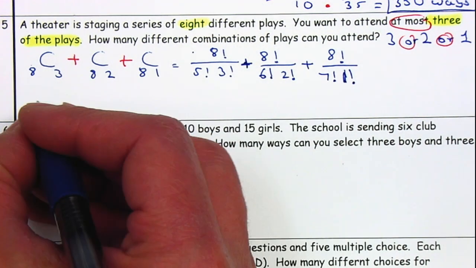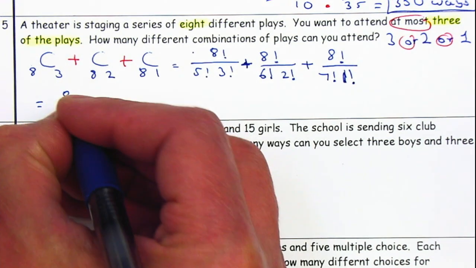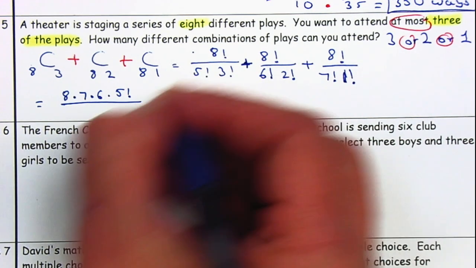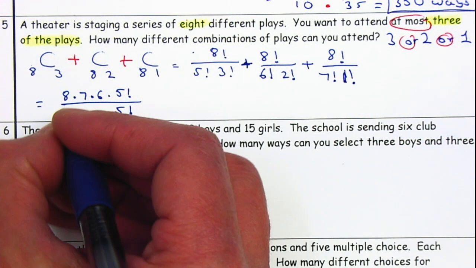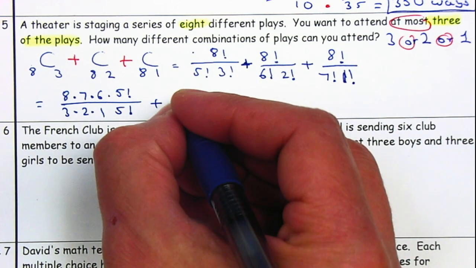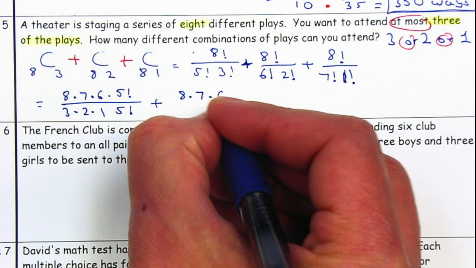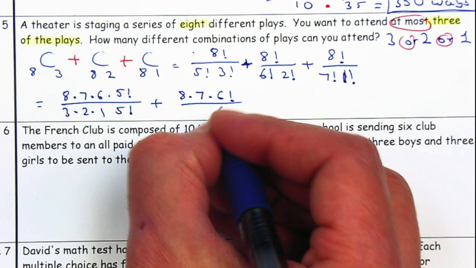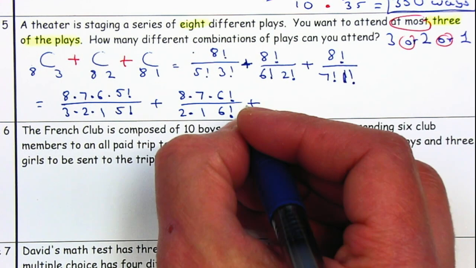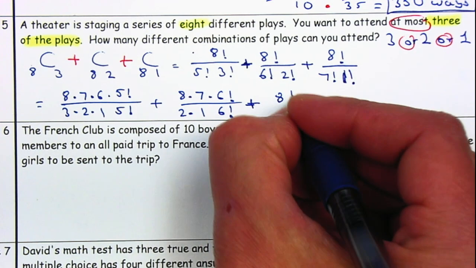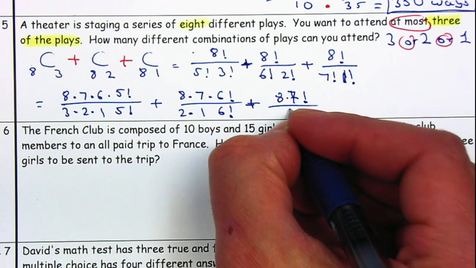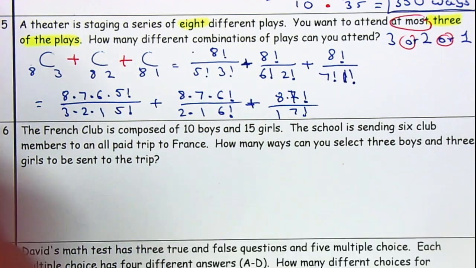Now let's go and expand each one. The first one will be 8 times 7 times 6 times 5 factorial, because it will cancel with the 5 factorial, and I still have my 3 factorial, which is 3 times 2 times 1. Plus, the second one will be 8 times 7 times 6 factorial, because I will cancel the 6 factorial, over 2 times 1. Plus, 8 factorial will be 8 times 7 factorial, because I will cancel with the 7 factorial, and I just have 1 factorial, which is 1.